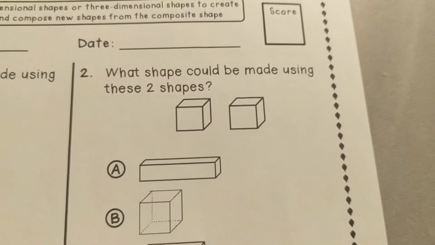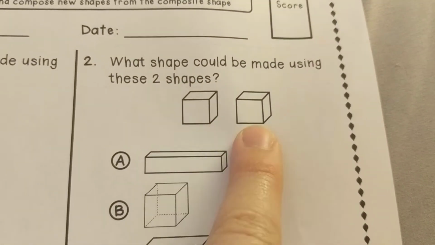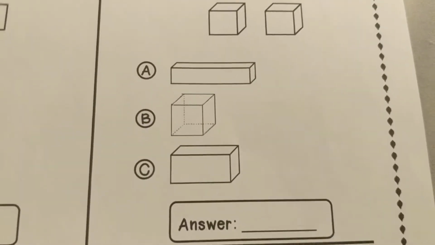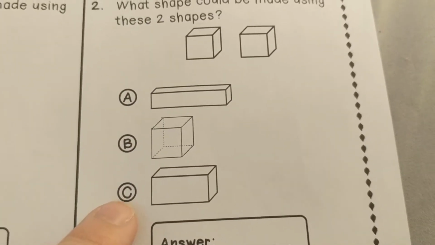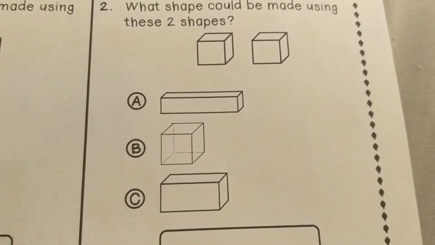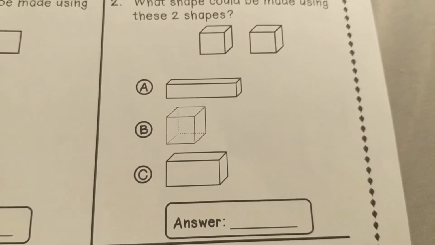Number 2. What shape could be made using these two shapes? Those are those two shapes. Look down here. What shape could I make using those two shapes? Be very careful because they're trying to trick you here. Use your imagination and either put them together or move them around. Once you figured out which one you want, color it in and answer on the line.